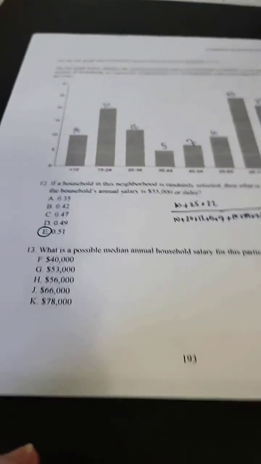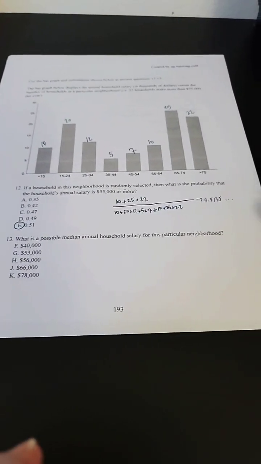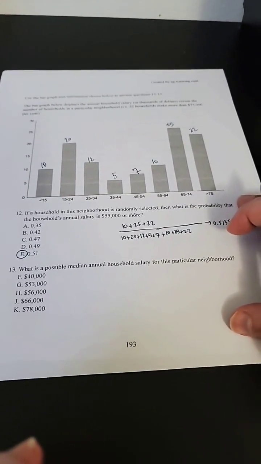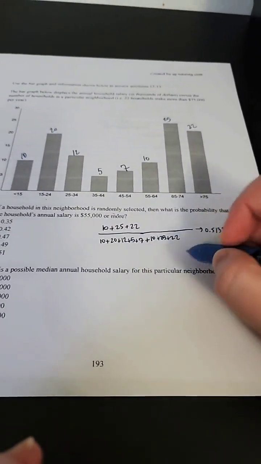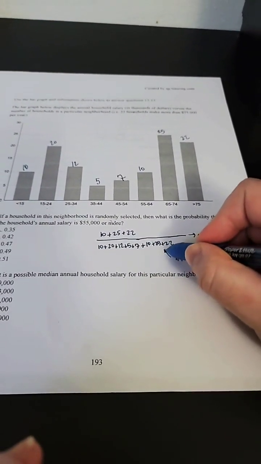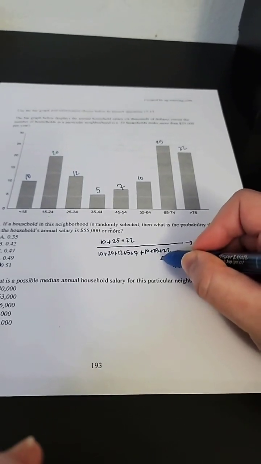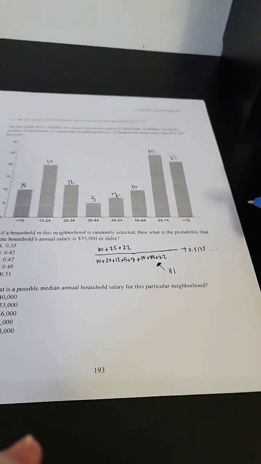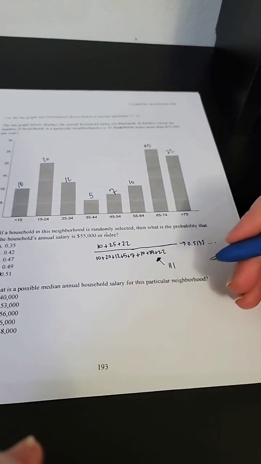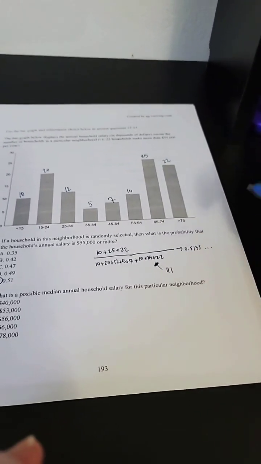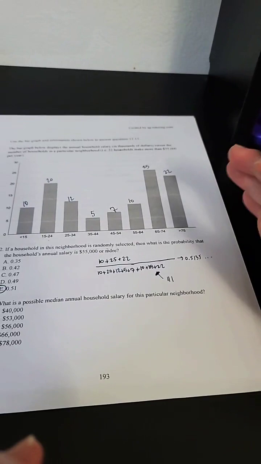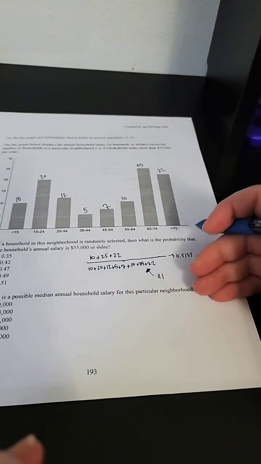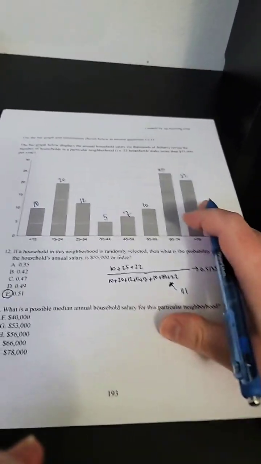So let's see for number 13, what is a possible median annual household salary for this particular neighborhood? So we're looking for median. Remember, median means middle. When we added all this up on the bottom, that was 111 total households. If we think about 111 households in a line, the middle value is going to be household number 56, because then there's going to be 55 to the left and 55 to the right.